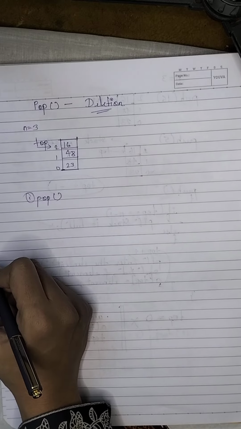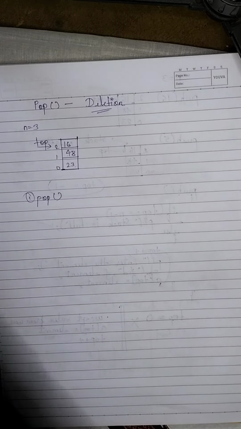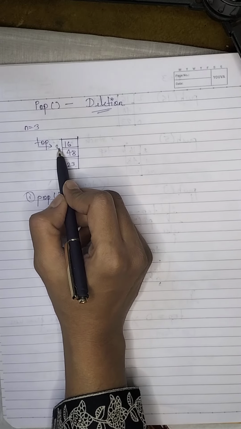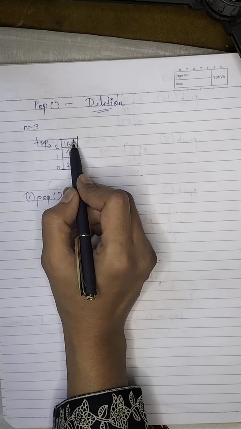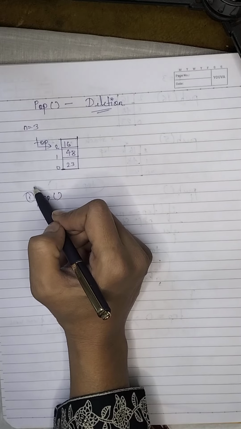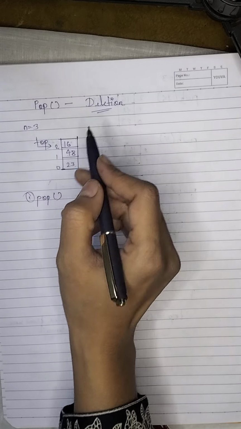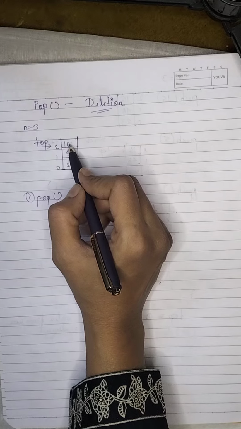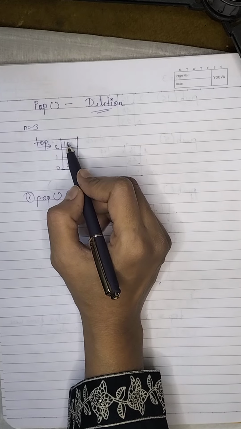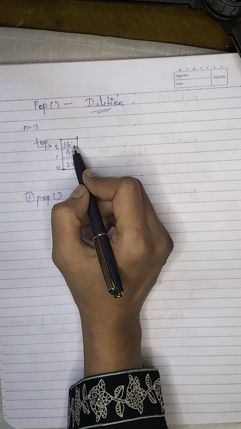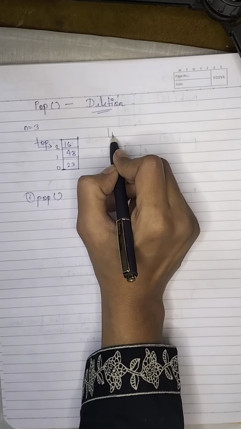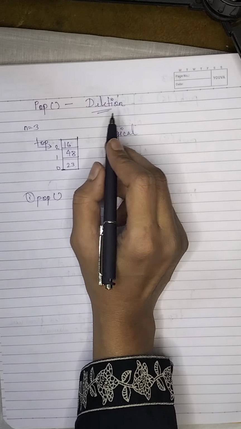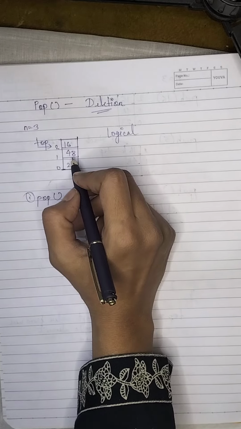Now just imagine that the user called the pop function for the very first time. Now where is our top pointing? Top is pointing to second position, which means that the element on the second position will be deleted. Now let me remind you that the meaning of deletion does not mean that we are actually going to physically delete the element from the stack. No, it is a completely logical concept. Deletion means just we are logically deleting the elements.